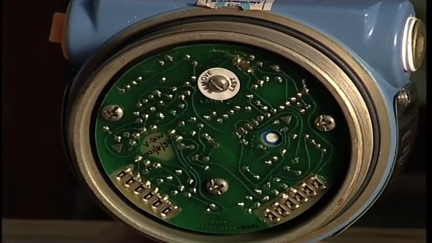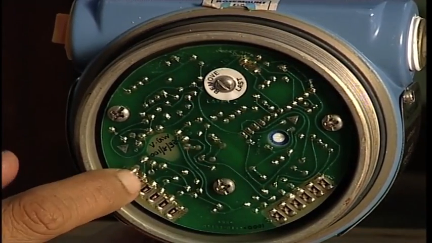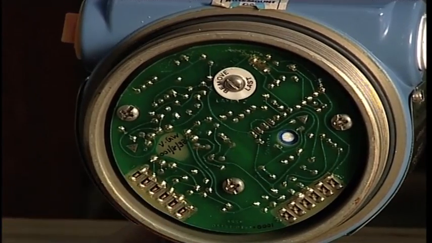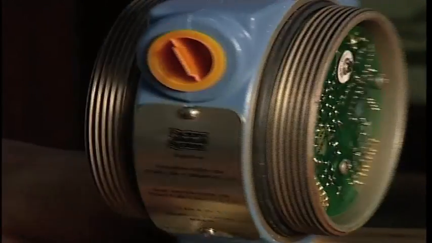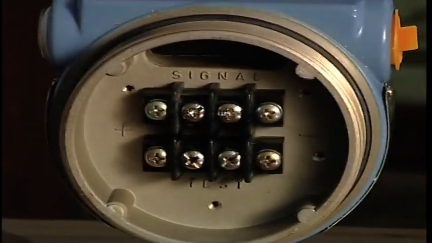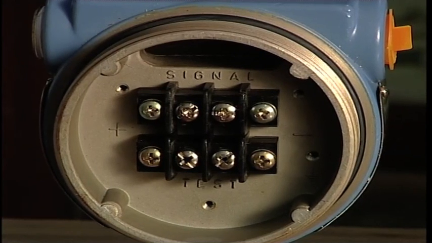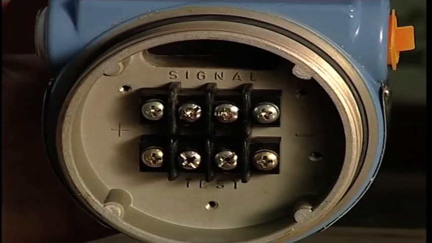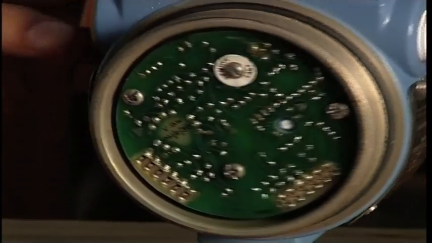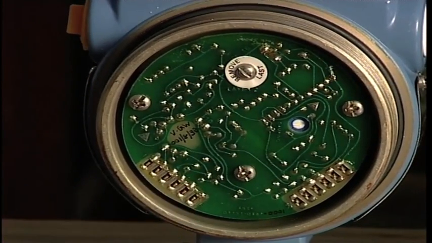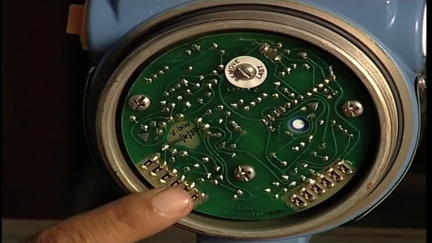Okay, here is the circuitry, and we can connect here. On this side you can make all the connections for giving the signal and taking the 4 to 20 milliampere of current. This circuitry is actually the PCB, which you can take out for repair and that type of job.